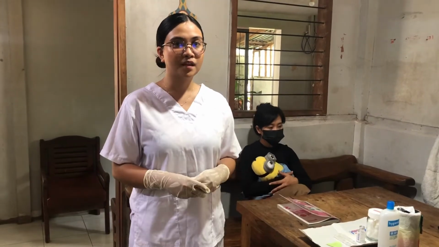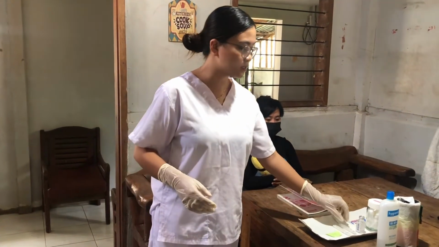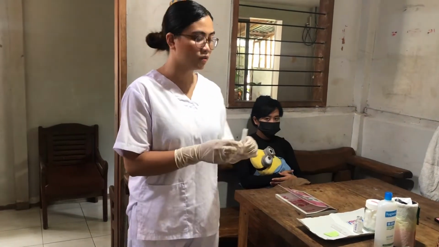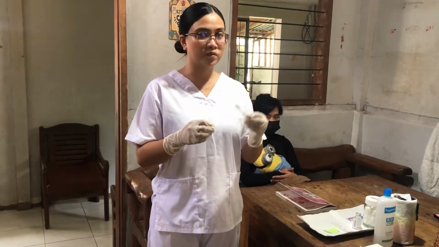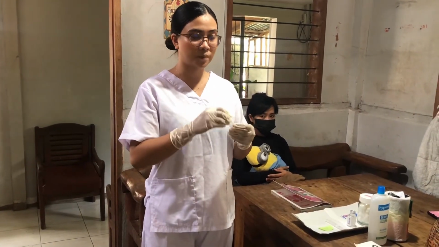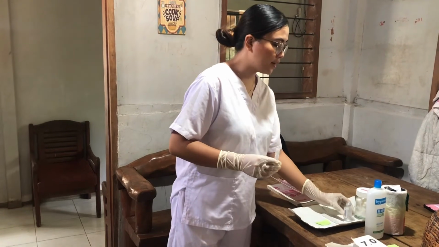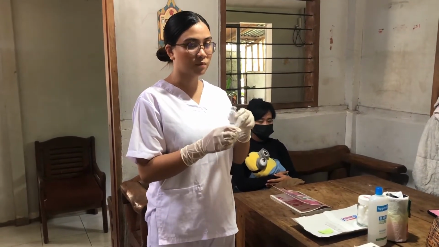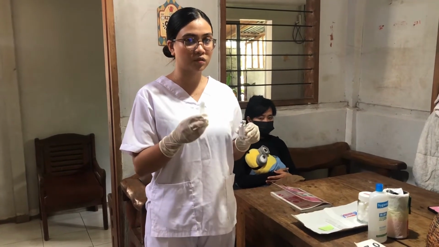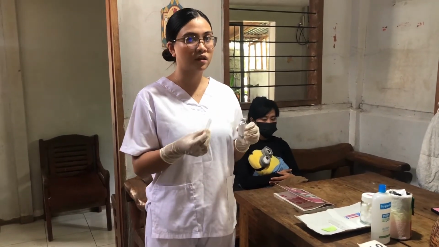Attach the dropper to the vial and make sure that you are not touching the cover of the dropper so that it will not be contaminated. Let's just assume that this is a dropper and we have here the vial. Let's assume that we are already opening the dropper and holding the vial. Make sure that the opening of the dropper is not touched by your hand to avoid contamination.